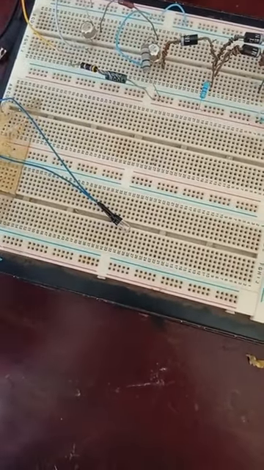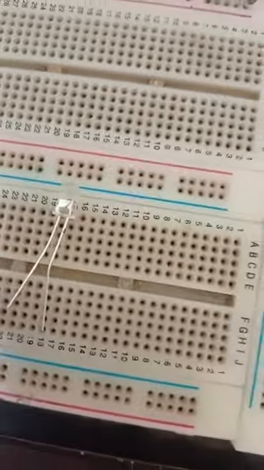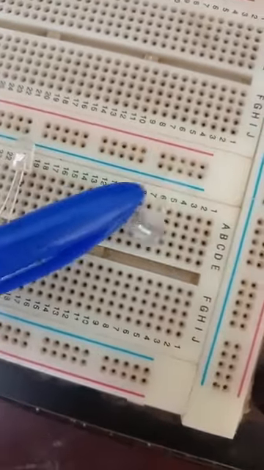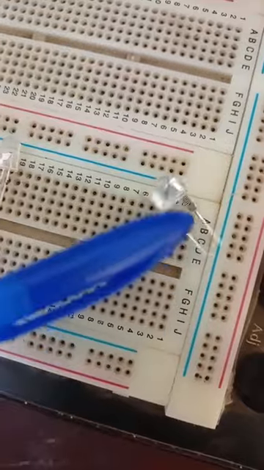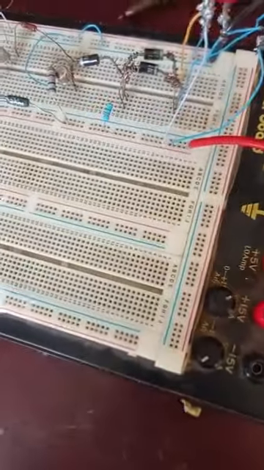This kind of LED, which is a 3 mm white LED, cannot withstand 5 volts. That's why I had to look for an 8 mm one. So this one is an 8 mm white LED, and it can withstand up to 5 volts. That's why I did not use an LED for that previous one. I had to use a lamp.